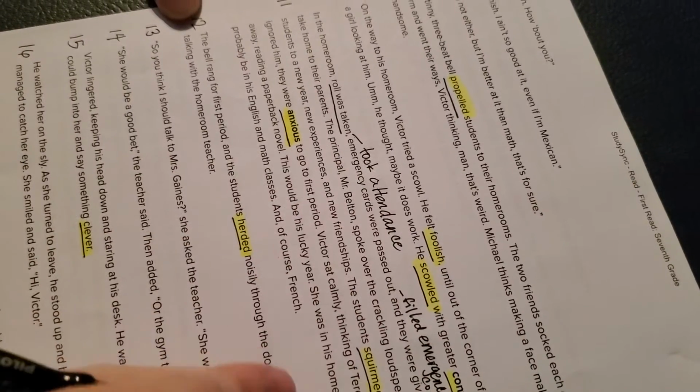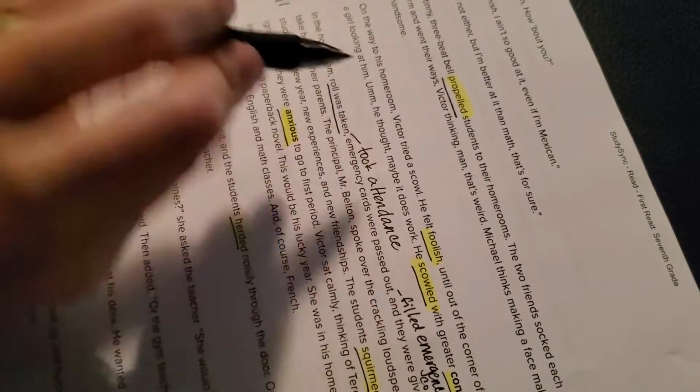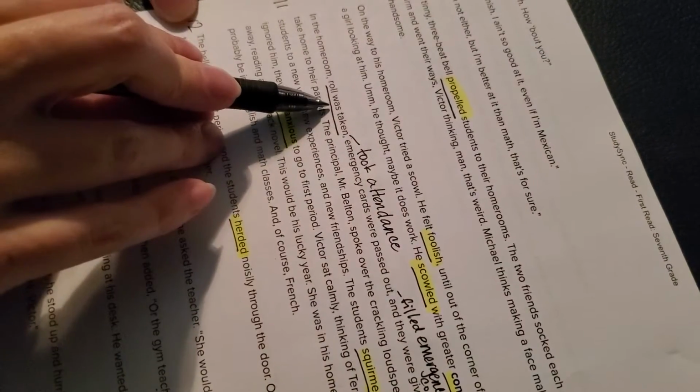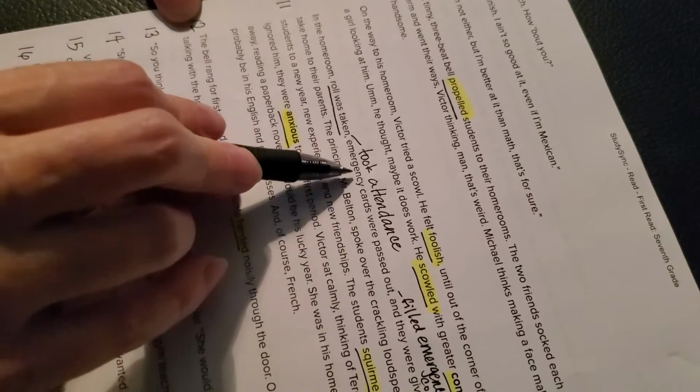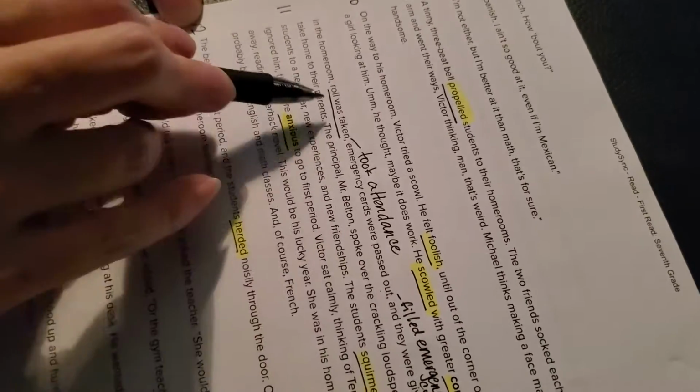And then they were given a bulletin to take home to their parents. So if you're following along with the reading, they took attendance, and then they were given information to fill out, and then they were given a bulletin to take home to their parents.